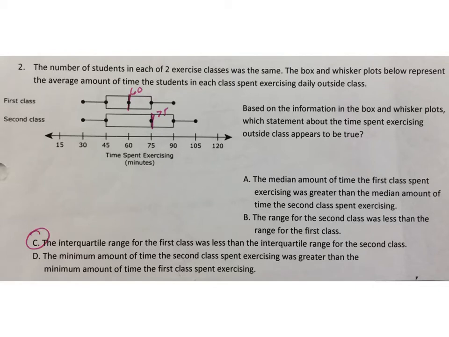Okay, so first period versus second period. The medians are always the middle right here. Those are your medians. That's 60 and that's 75. So that means A is out. The range is the dots, the highest level, which is 90, and the lowest number, which is 30, versus 105 versus 30. So obviously the range is larger in second period.